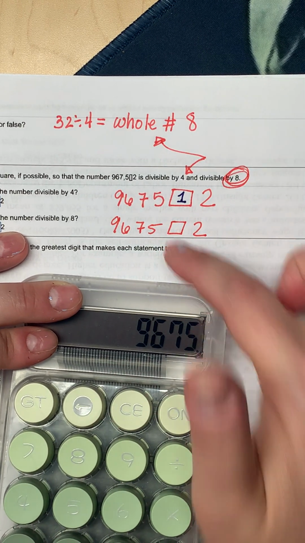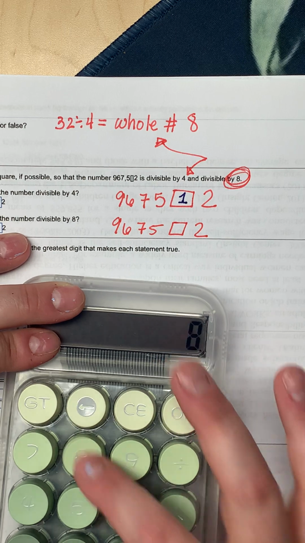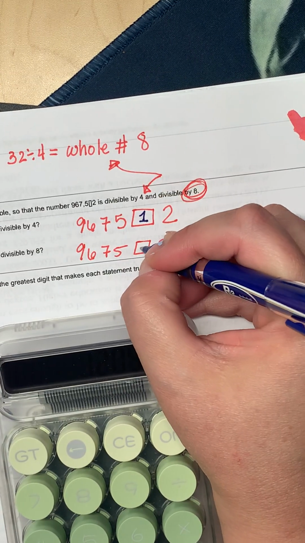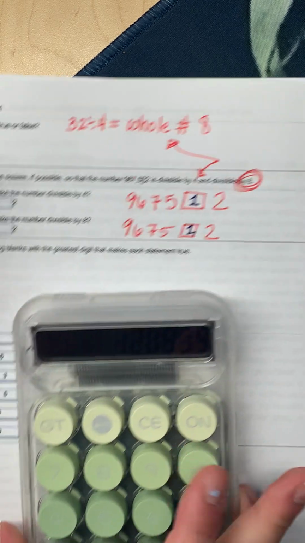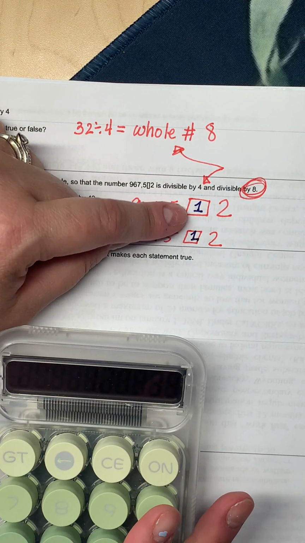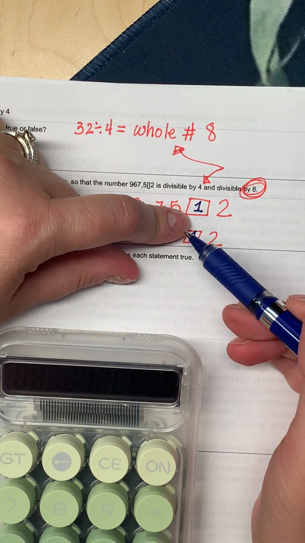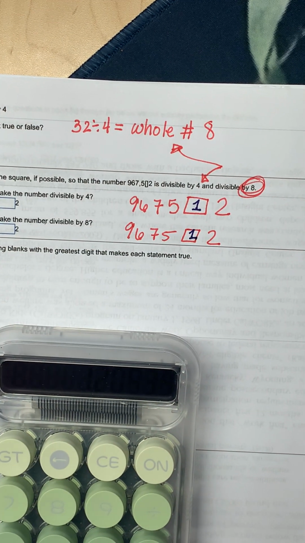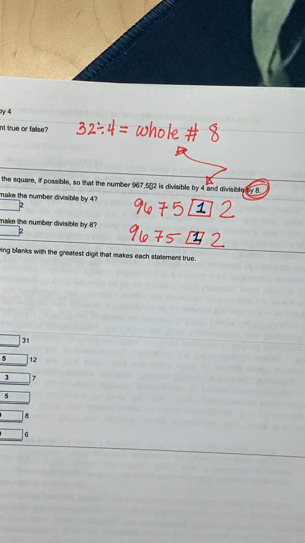Let me put a 1 in here. Divided by 8. Ooh, that's a whole number. Okay, so I could put a 1 in both of those. And you don't have to put the number that I put. If 7 works, then your test will count it right. If not, I'll go back and look at it.